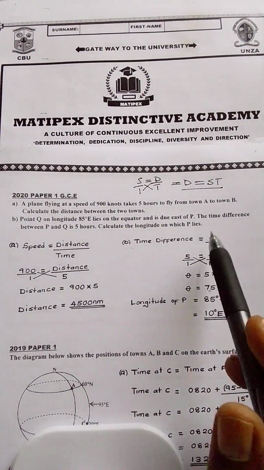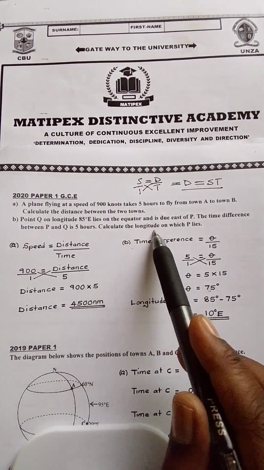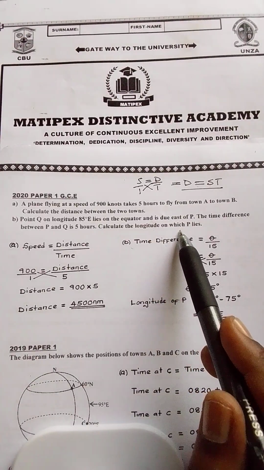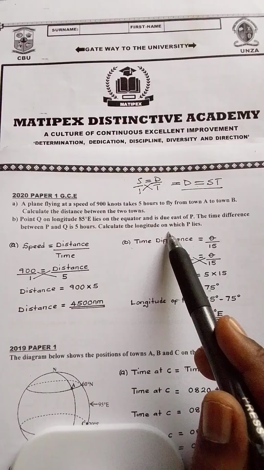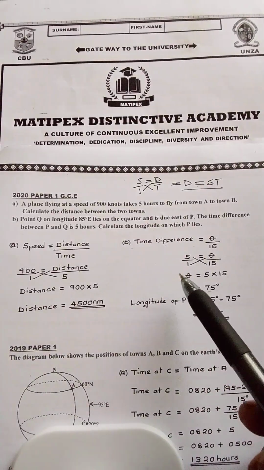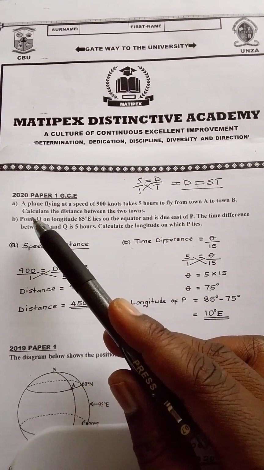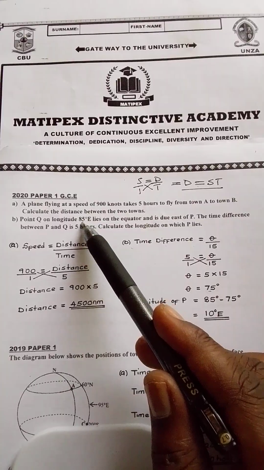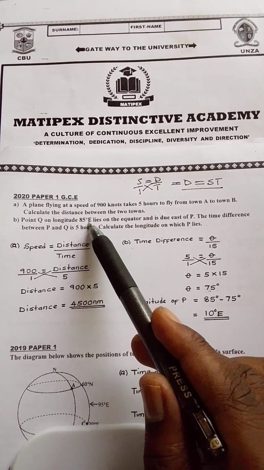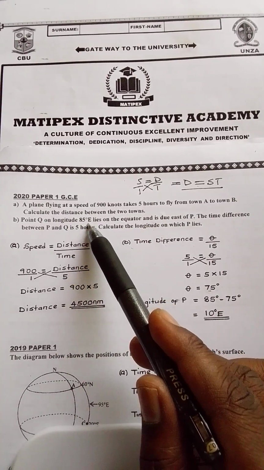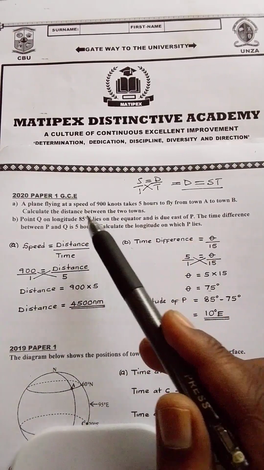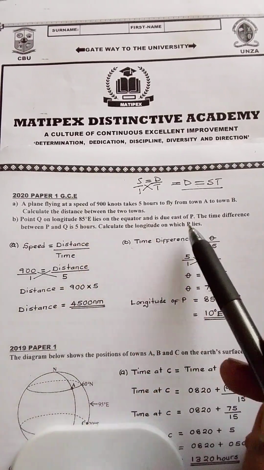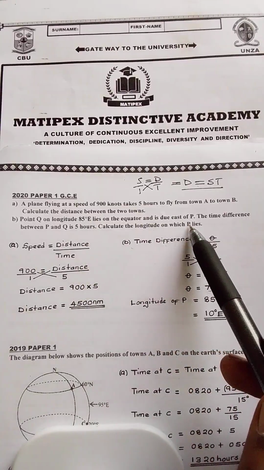Now what we want is to calculate the longitude on which P must lie. P lies on which longitude? Since we have the longitude where Q lies, Q lies on 85 degrees east, and these two are on the same side of the earth.